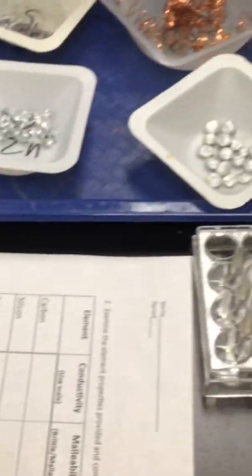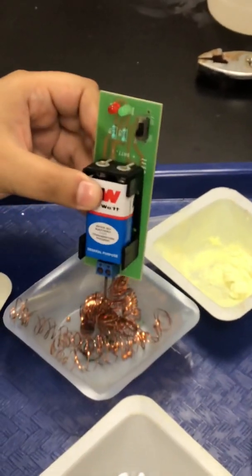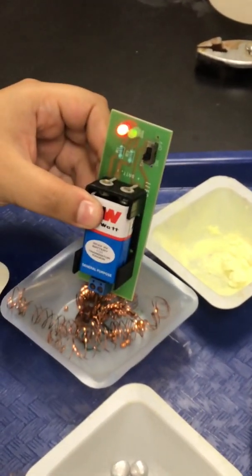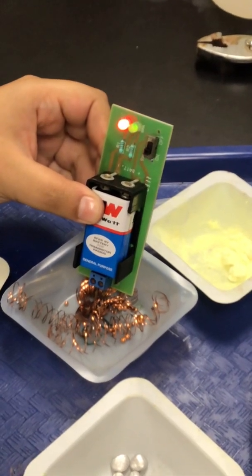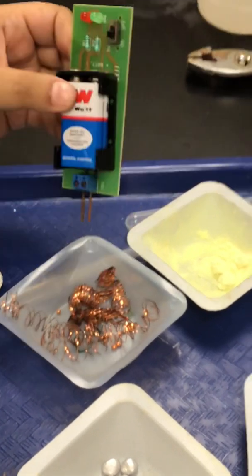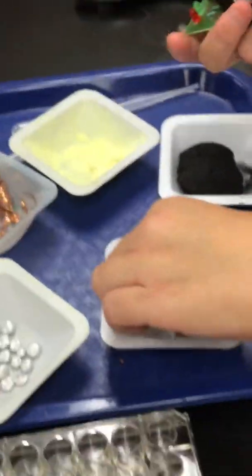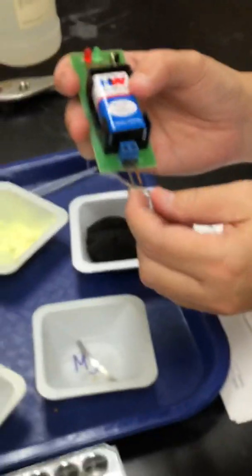Okay. Move on. The next one is copper. Okay, and then we have magnesium. Oops, hold on. My goggles are fogging up on me.